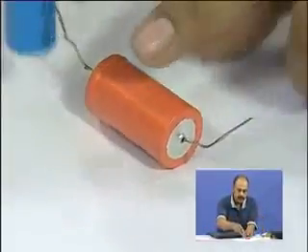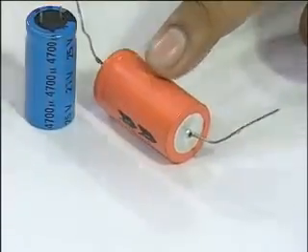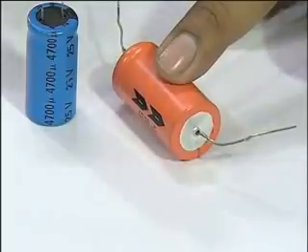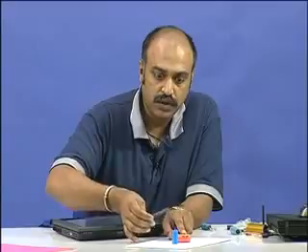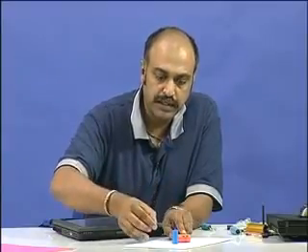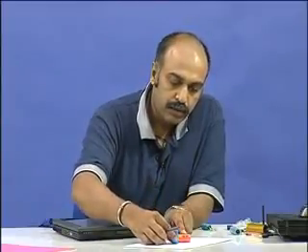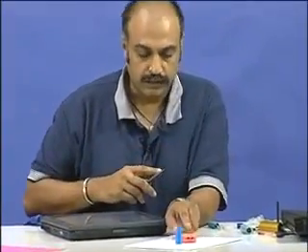Similarly, there is another electrolytic capacitor which I just showed you. This is a radial lead as against the axial lead here. So, in the market you will find these two types of varieties, the axial lead electrolytic capacitor and the radial lead electrolytic capacitor. The polarity is of course indicated here on this side.